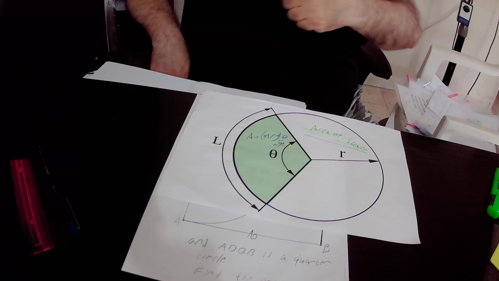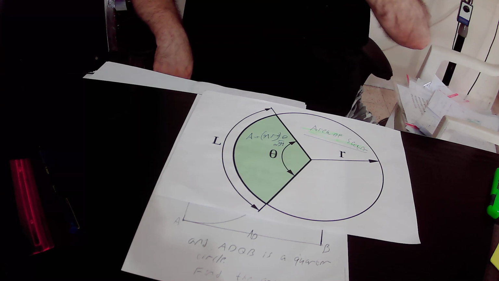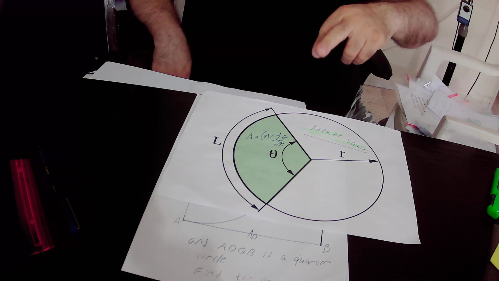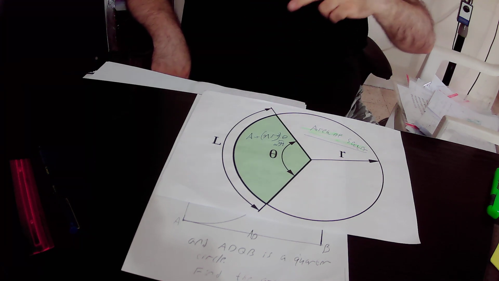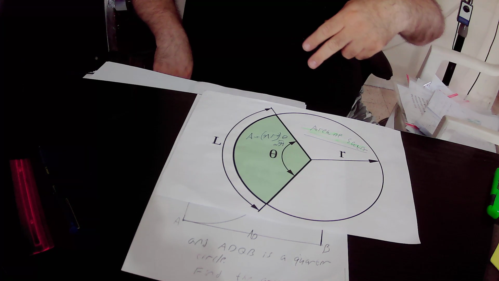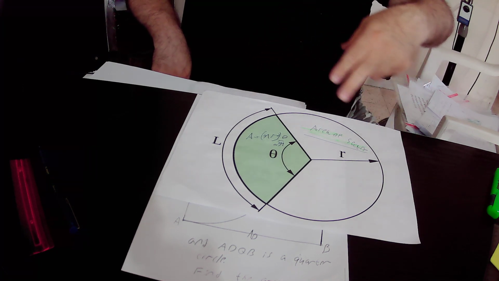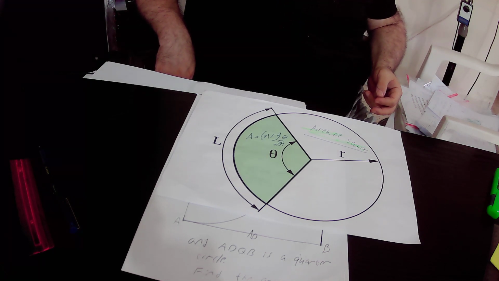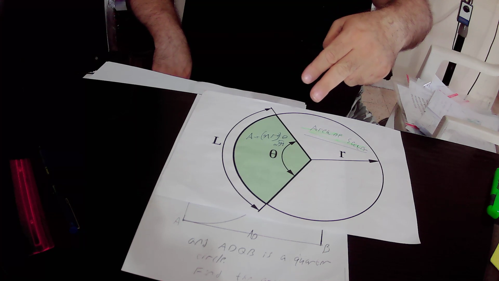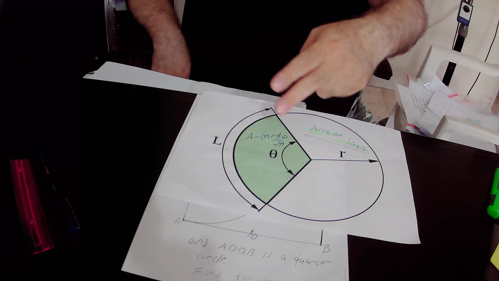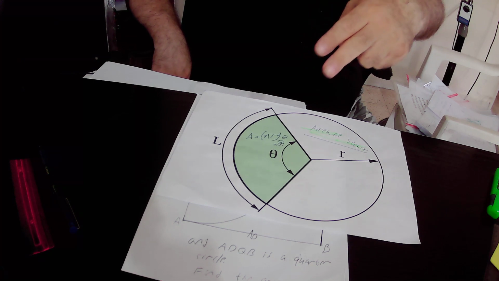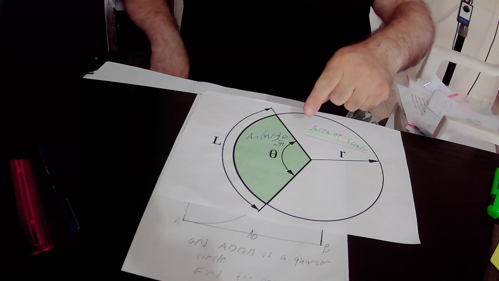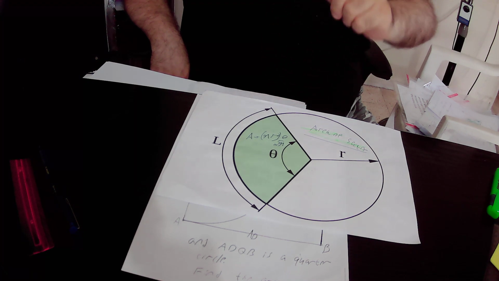The ratio gives us the relative percentage that this sector occupies out of all the circle, and when we multiply this percentage by the area of the circle, this will give us exactly the area of this sector. So theta over 2 pi times pi r squared equals A.